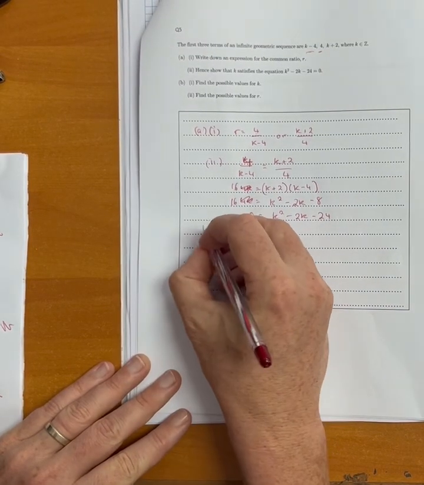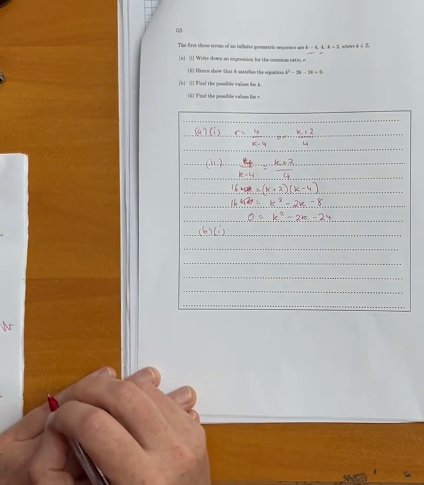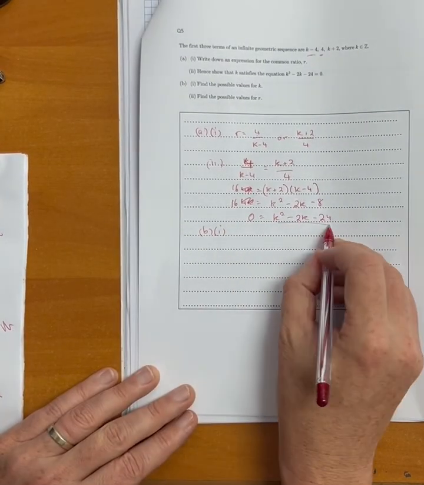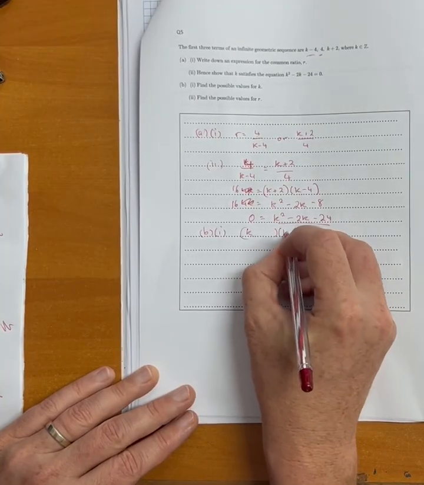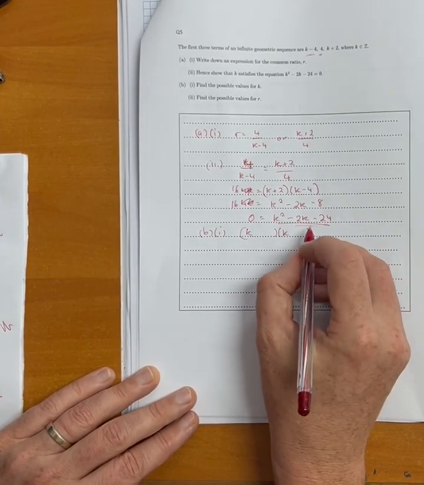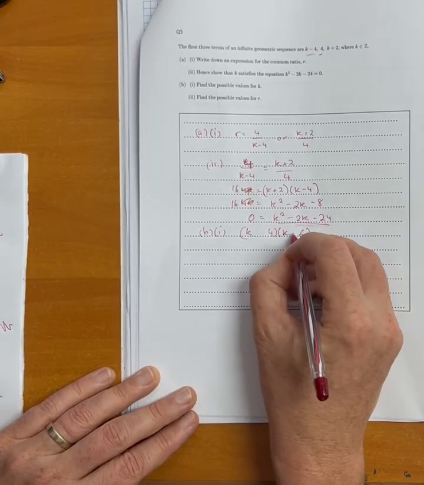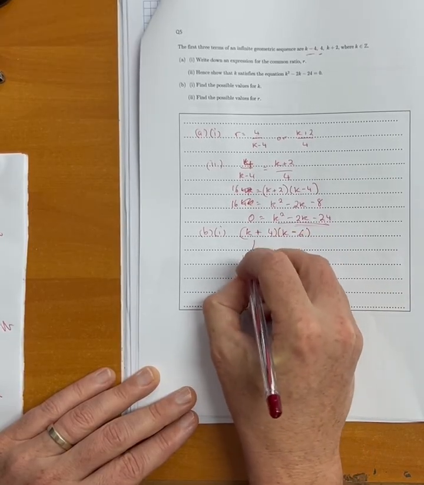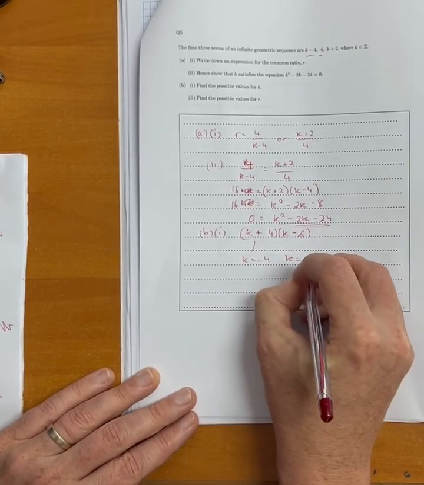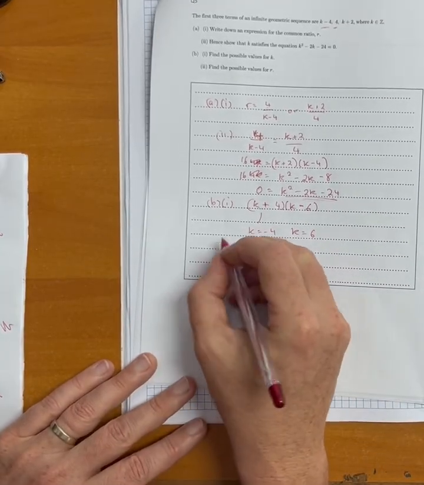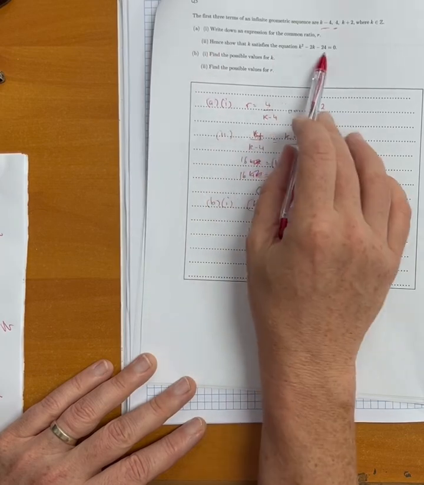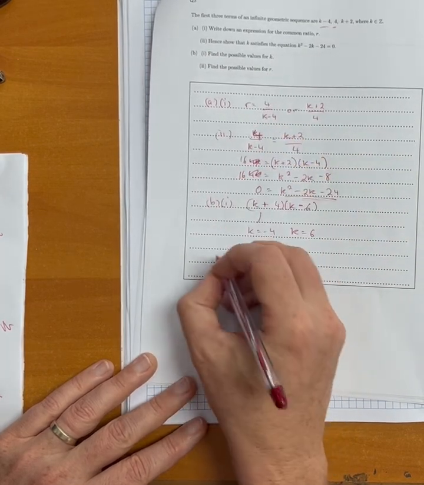Part B then, find possible values for k. So that's, all right, factorize this. Where does it equal 0? We get k and k, 6 and 4 probably, minus 6 plus 4. So k is equal to negative 4 or k is equal to 6. Two of the answers, which you could have done without actually doing part A. So if you're given this, you can go on anyway, even if you can't prove it.